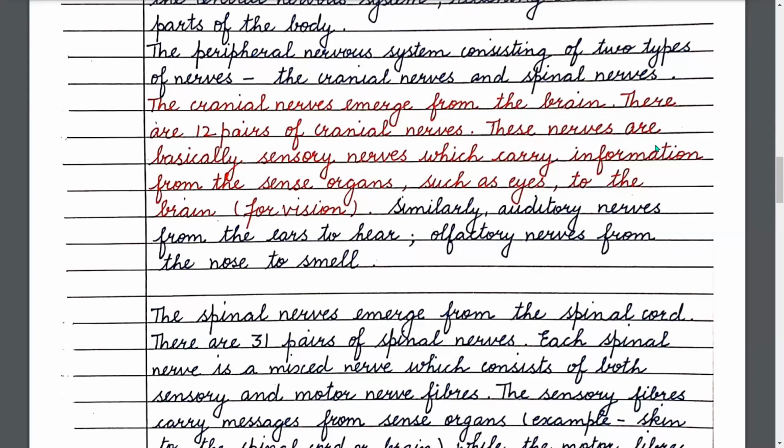The peripheral nervous system consists of two types of nerves, the cranial nerves and the spinal nerves. The cranial nerves emerge from the brain. There are 12 pairs of cranial nerves. These nerves are basically sensory nerves which carry information from the sense organs such as eyes to the brain for vision. Similarly, auditory nerves from the ears to hear, olfactory nerves from the nose to smell.